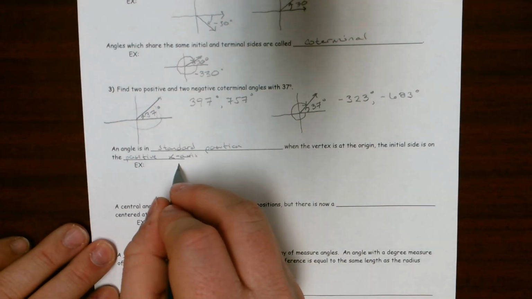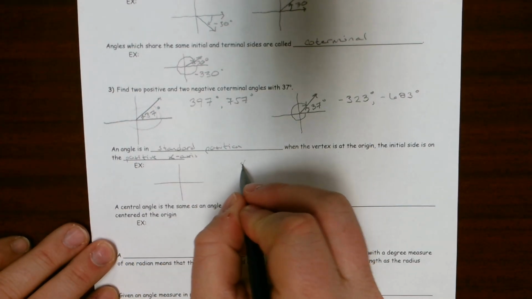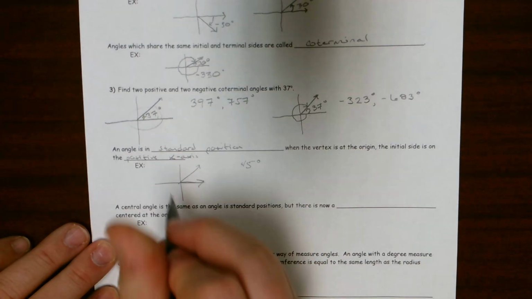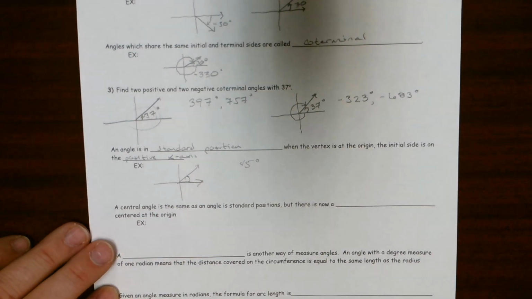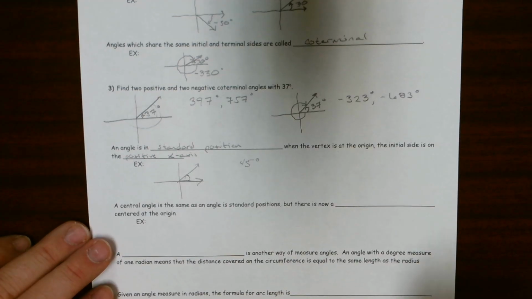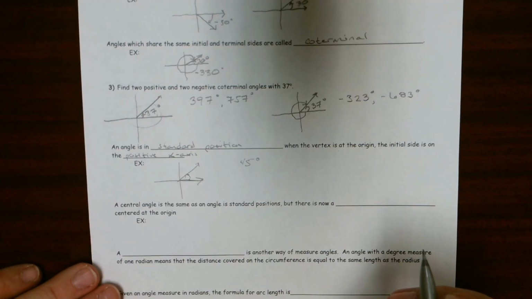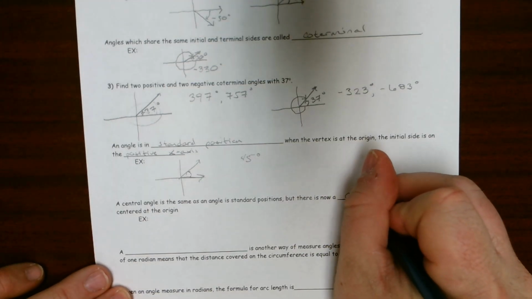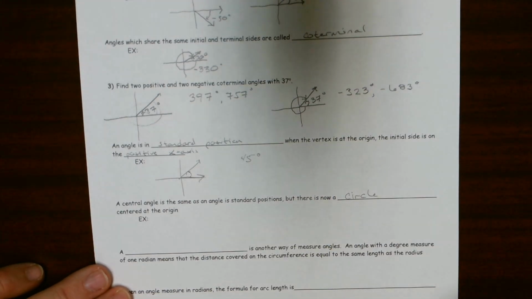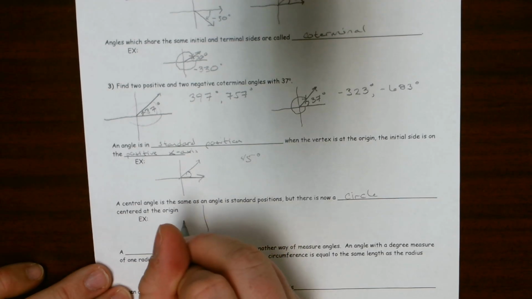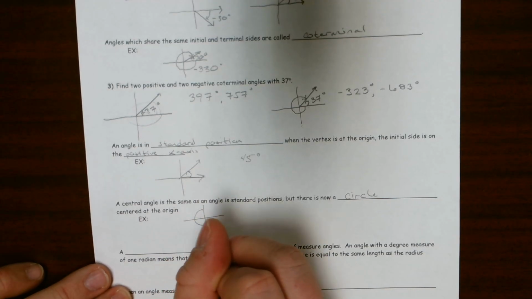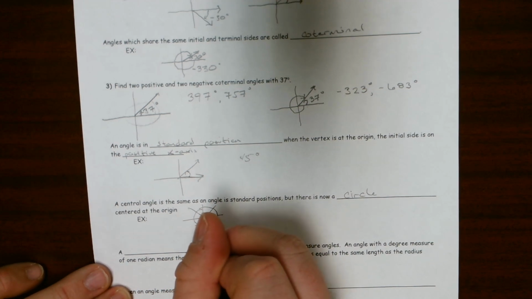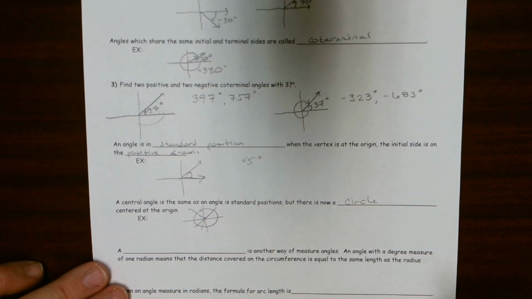For example, if we're drawing the angle 45 degrees, it looks like this and rotates counterclockwise 45 degrees. A central angle is the same as an angle in standard position, but there is now a circle centered at the origin, which is how we're going to make our unit circle. We're going to have essentially a bunch of angles coming off, so on and so forth.